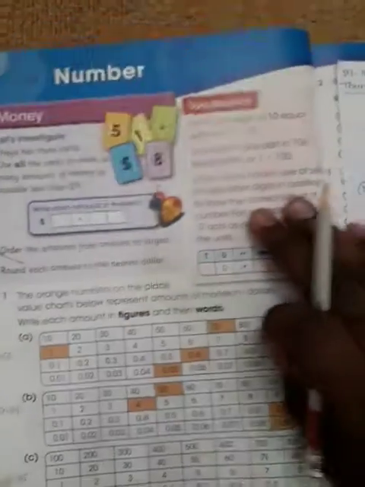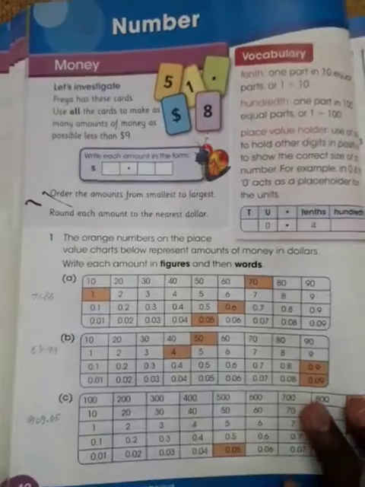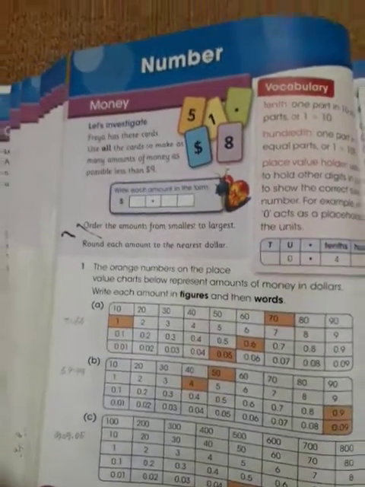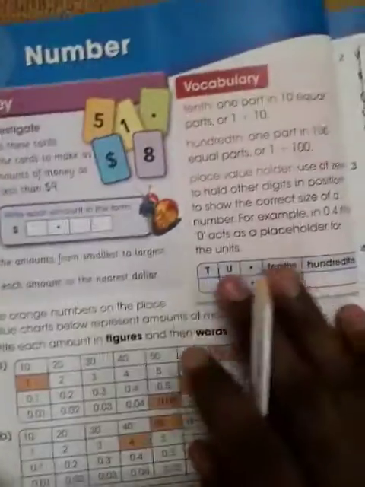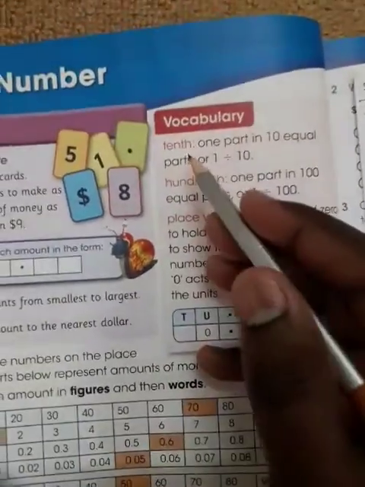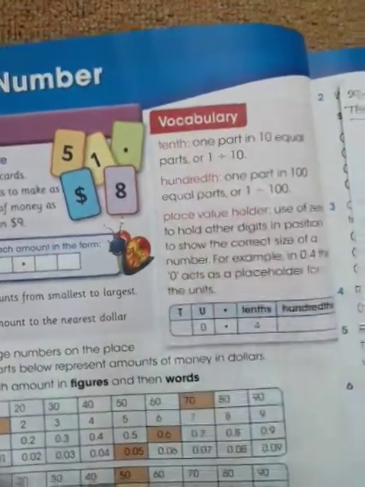Today our topic is money. Yesterday also our topic was money, but we learned how to convert from dollars to cents and cents to dollars, right? So today, before we learn the questions, we learn what is meant by tenths and what is meant by hundredths.